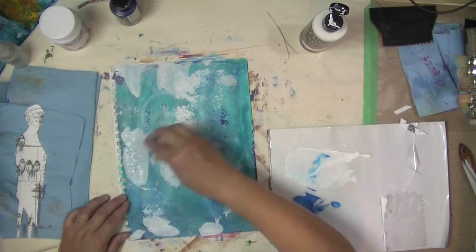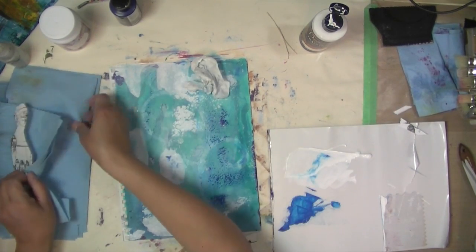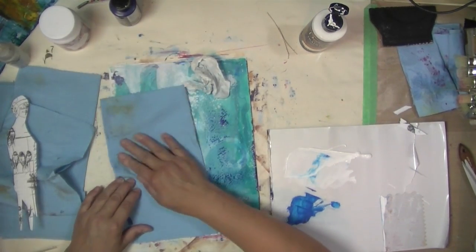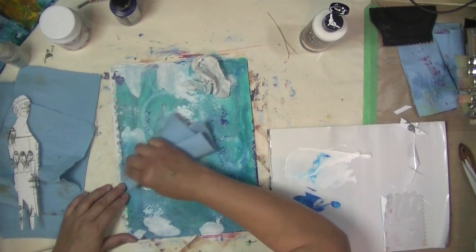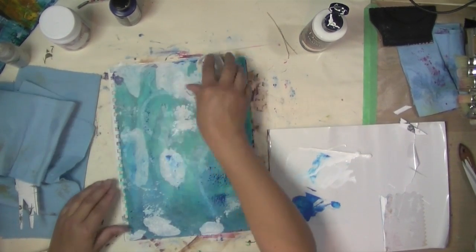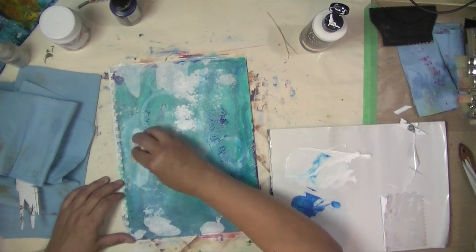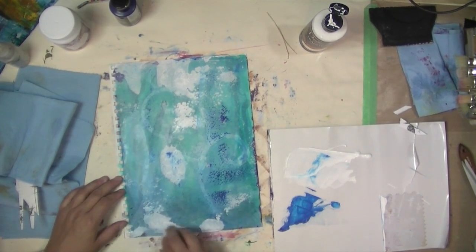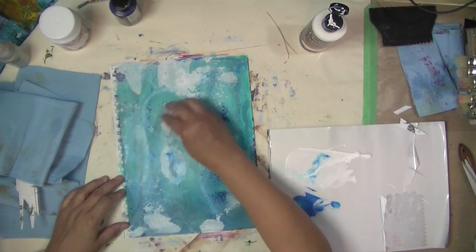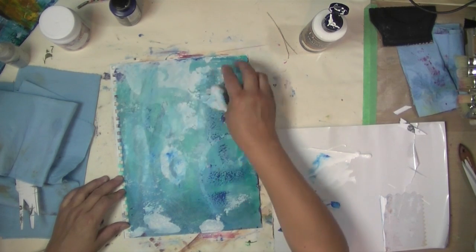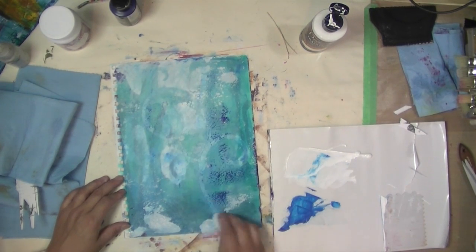Okay. Actually, that's so wet. Let me just grab a... See, I smushed the phthalo blue around too much. I can wipe that back. That's okay. To diffuse that a little bit.